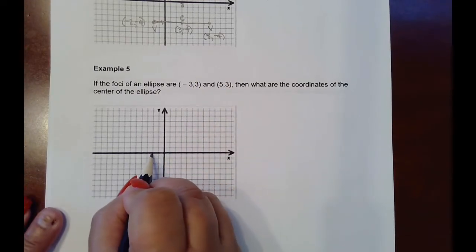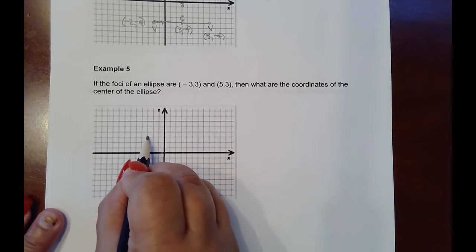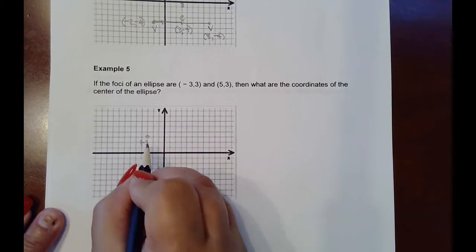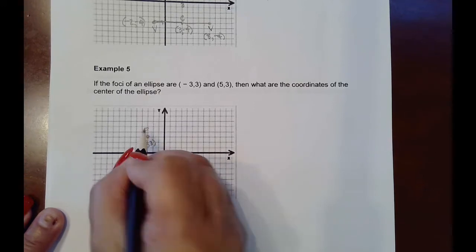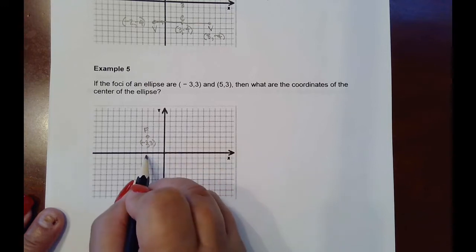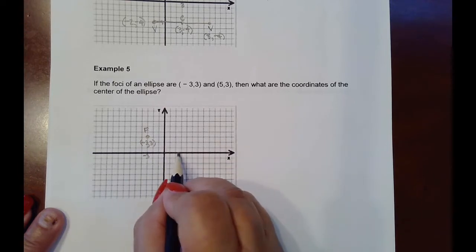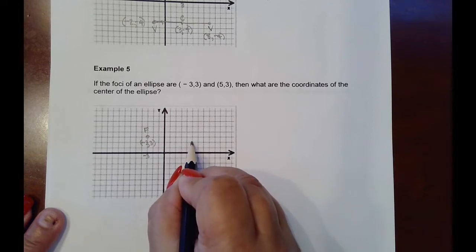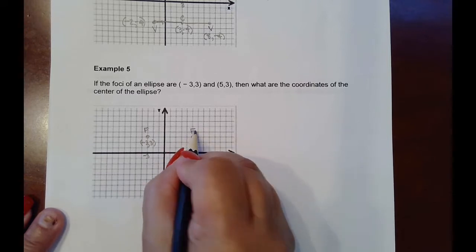So -1, 2, 3, and then up 3. 1, 2, 3. Okay, so you have -3, 3. That's one of your foci. And then we also have 5, 3. So 1, 2. Make sure and label this. 1, 2, 3, 4, 5. This will be 5. And we're 3 up in the air. They're always lined up. And this will be your other foci.